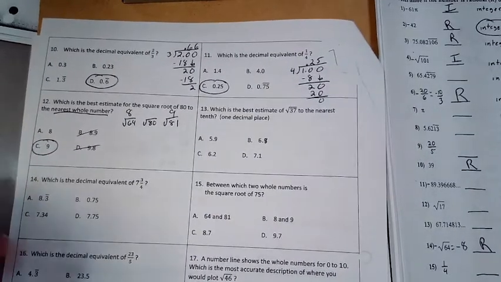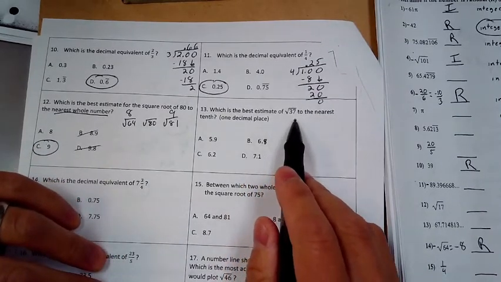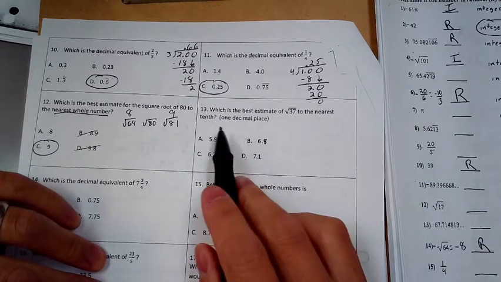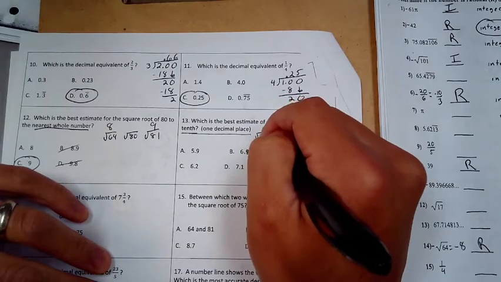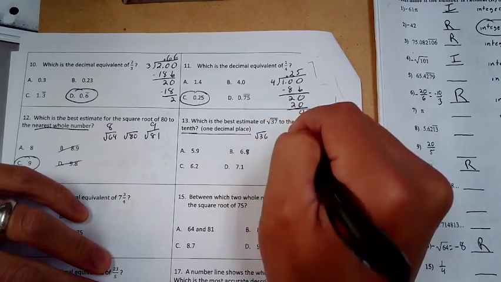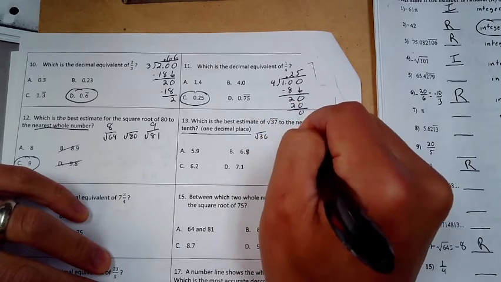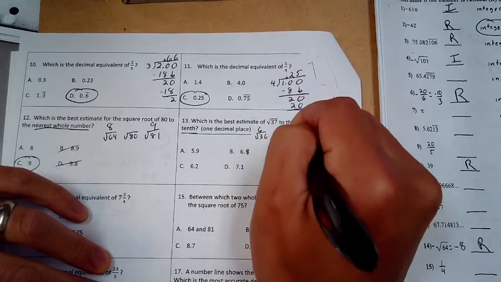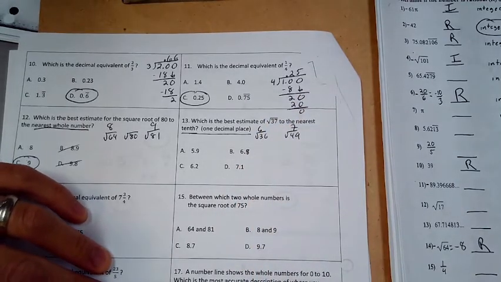Alright, this one, what is the best estimate of the square root of 37 to the nearest 10th? The nearest 10th is 1 decimal place. So for the square root of 37, the next lowest perfect square is 36. The next highest is 49. So it's between 6 and 7. So you know it's 6 point something.